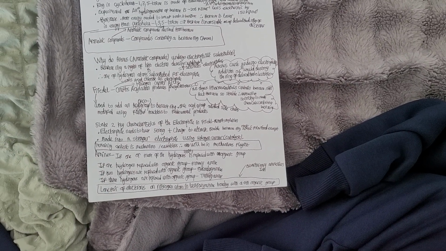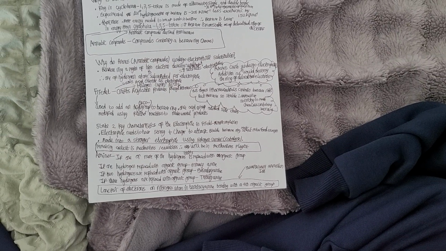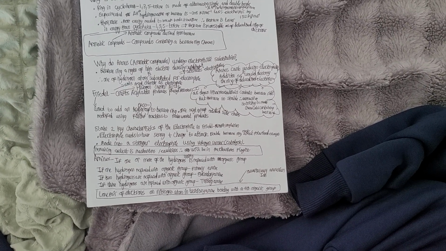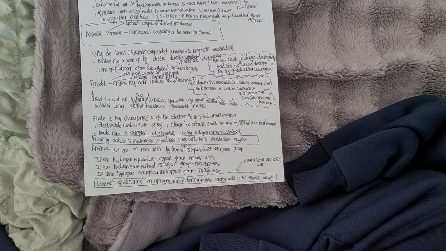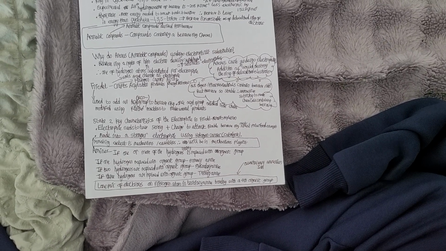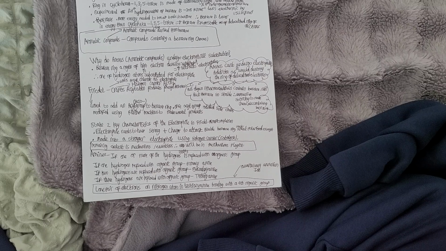Amines: if one or more of the hydrogens in NH3 is replaced with an organic group, that's an amine. If one hydrogen is replaced with an organic group, it is a primary amine. If 2 hydrogens are replaced with an organic group, it is a secondary amine. If 3 hydrogens are replaced with an organic group, it is a tertiary amine.